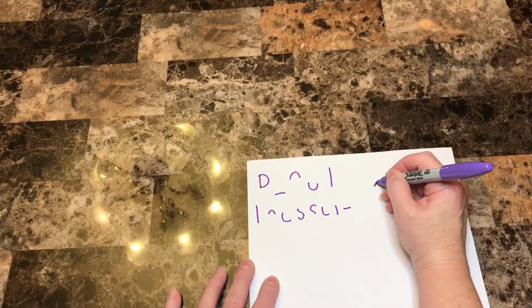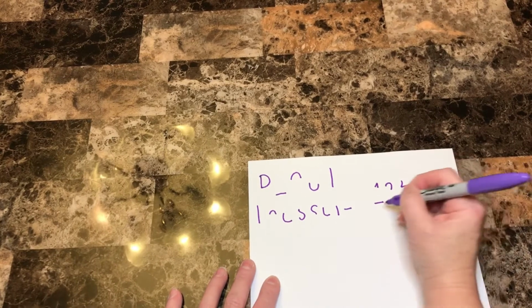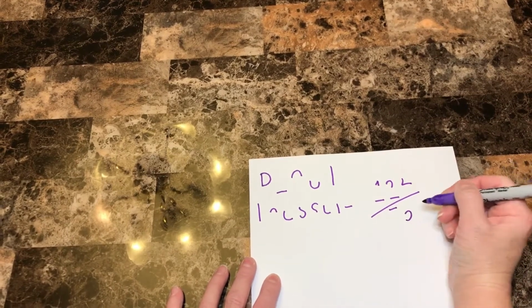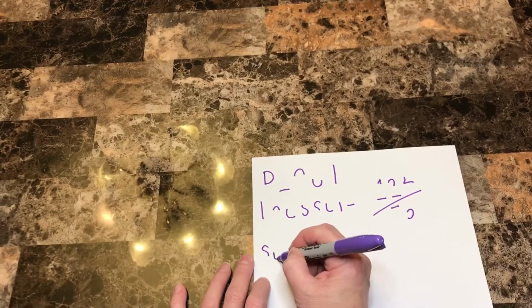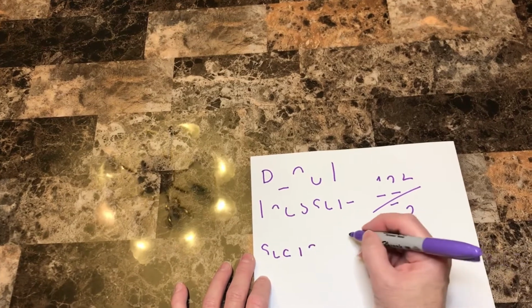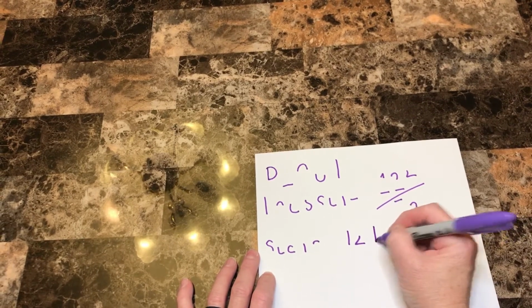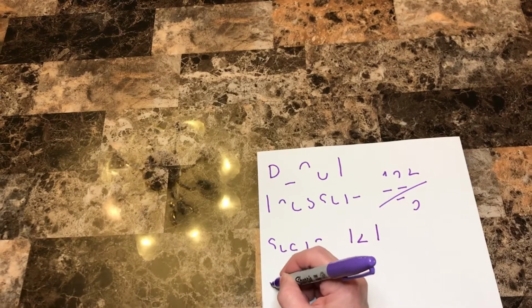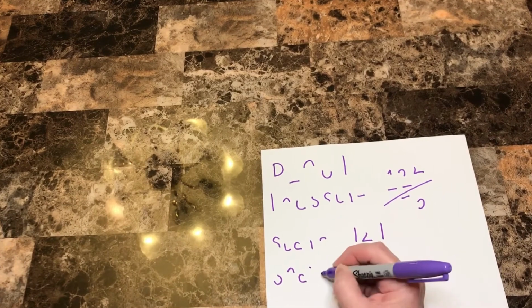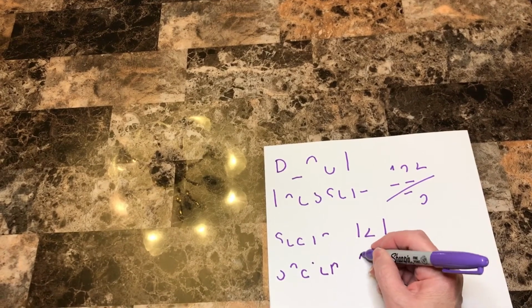And then it's going to be 124 over 75. Sugar, and it's going to also be the 124. Sodium, 124.